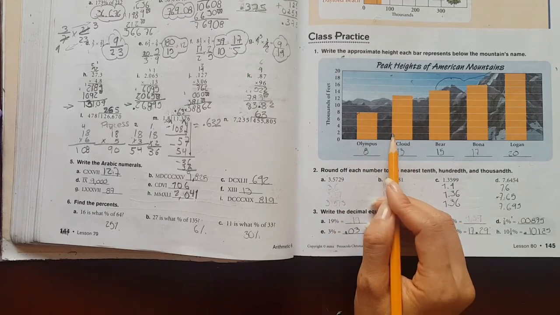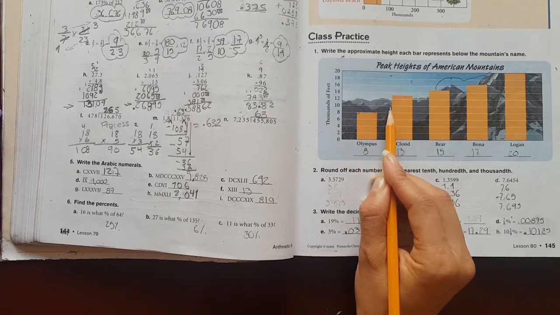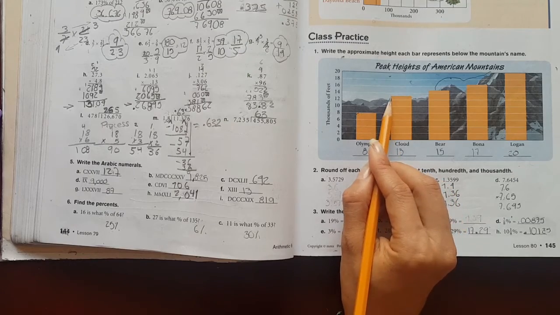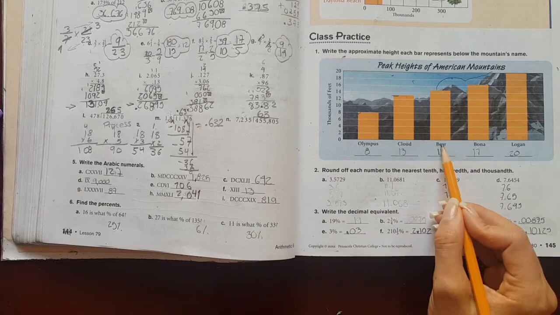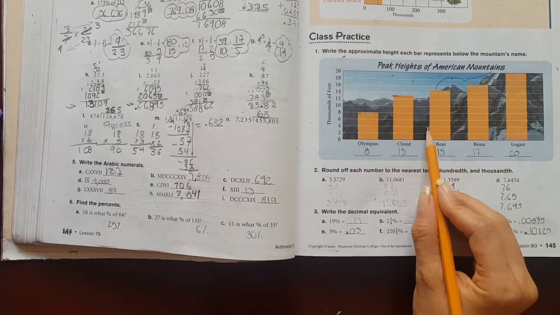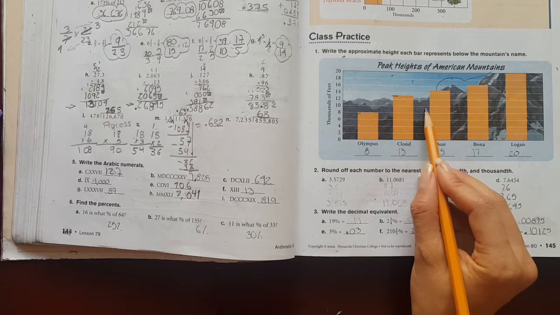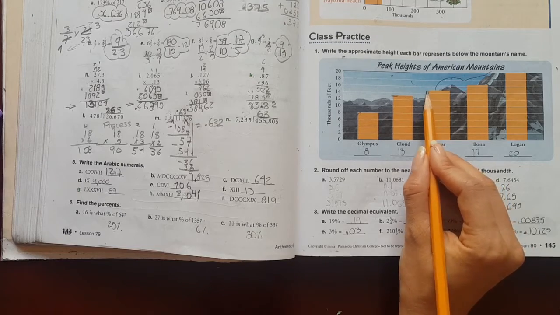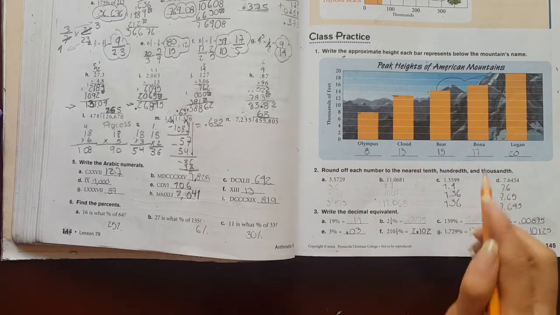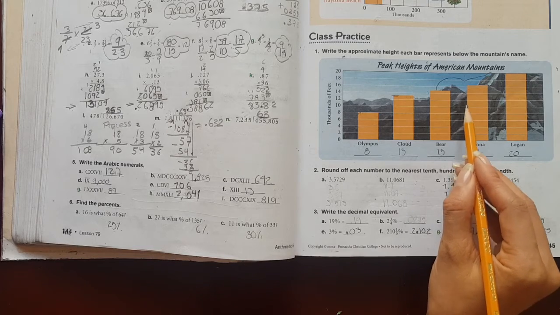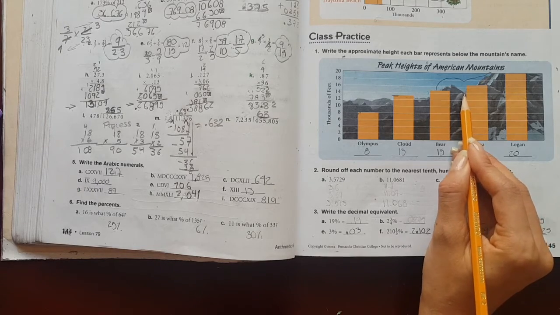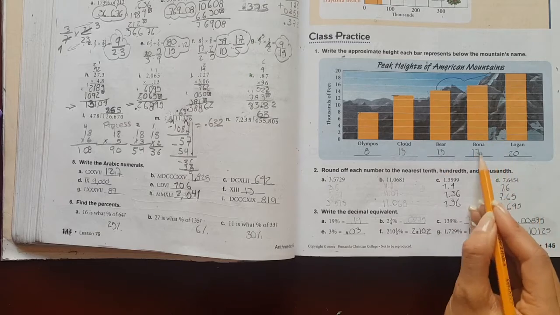Cloud tiene 2, 4, 6, 8, 10, 12, 13. Y si llega a la mitad, 13, right? Beer, 2, 4, 6, 8, 10, 12, 14, 15. You see? Here, 2, 4, 6, 8, 10, 12, 14, 16, 17.